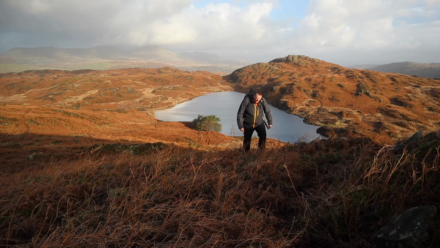Now, to start with, I've come up to a small hill on the other side of the tarn, and I'm starting with a shot looking over the tarn towards the Coniston Fells in the distance.